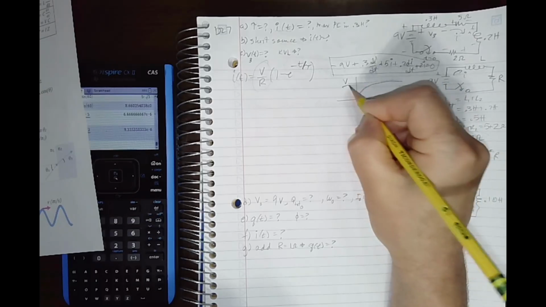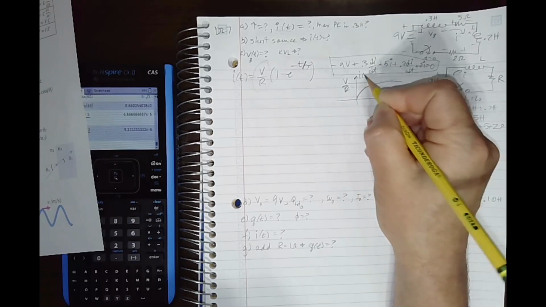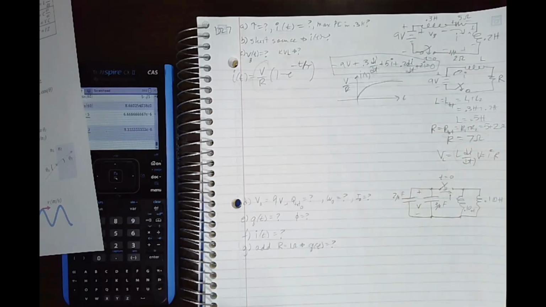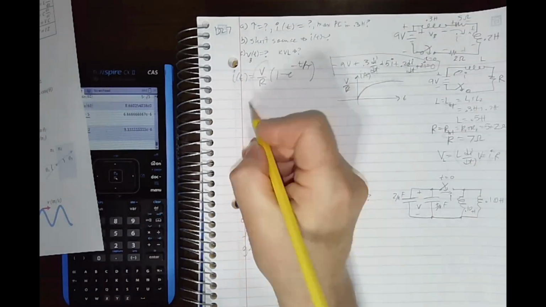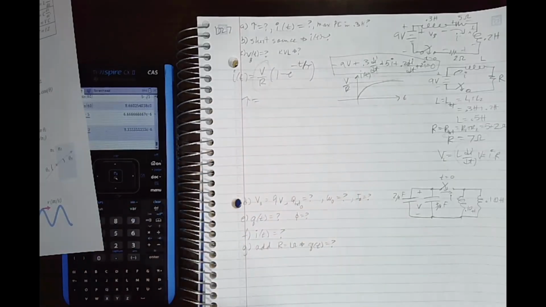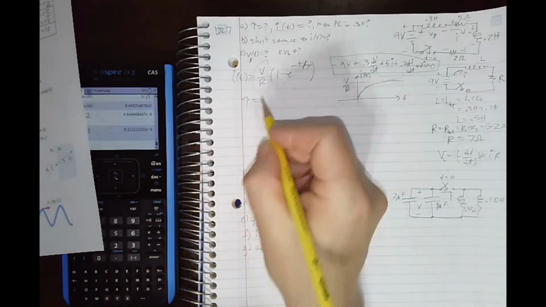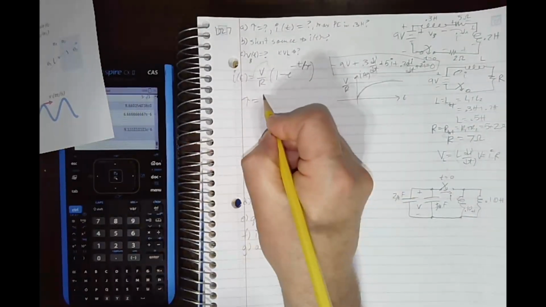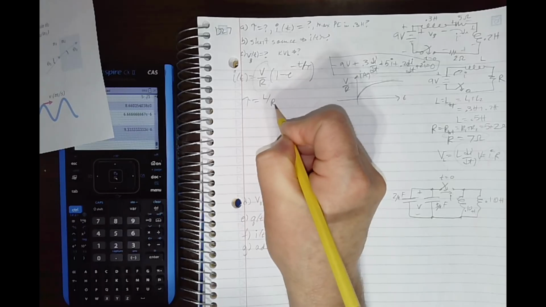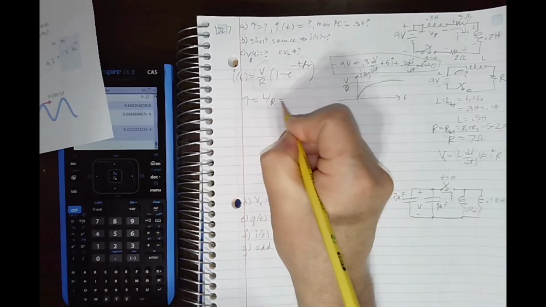Right, so the maximum is V over R. This is I of t. This is t. Okay. So first thing you can ask for is tau, which is a good thing. Let's go ahead and calculate tau because it's in the other equation. So tau for an RL circuit is just L over R. Different circuits will have different taus. If there's an RC circuit, tau is RC, vice versa, but we'll go with this one.